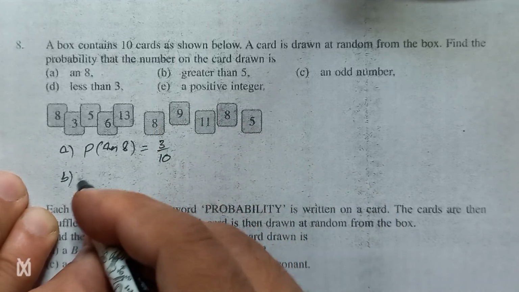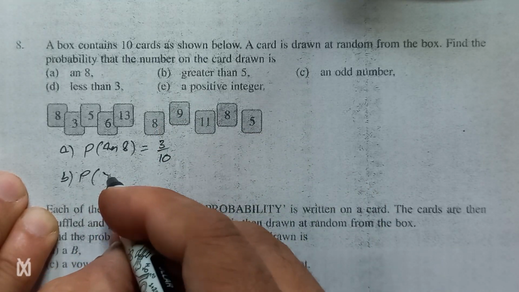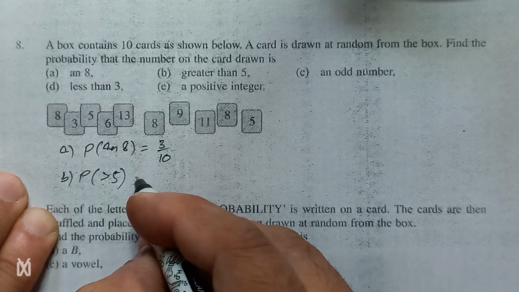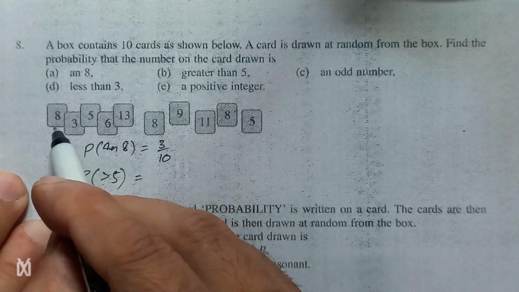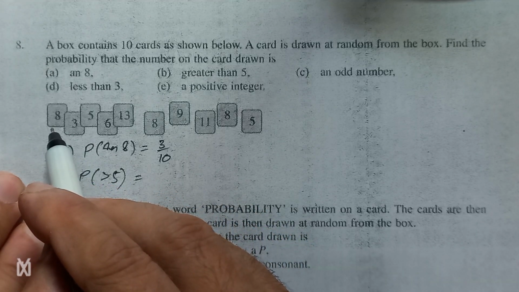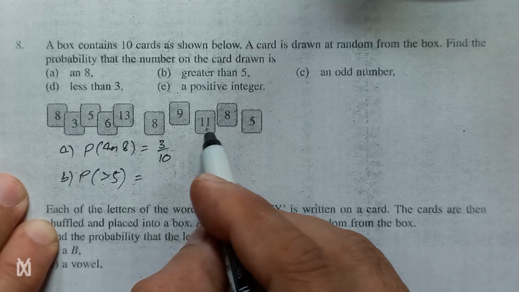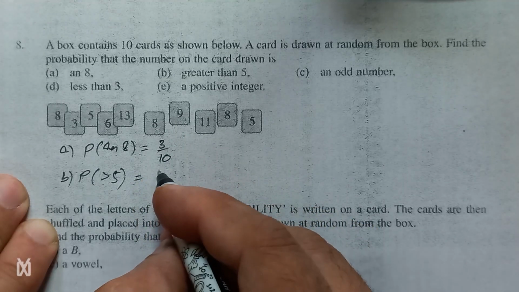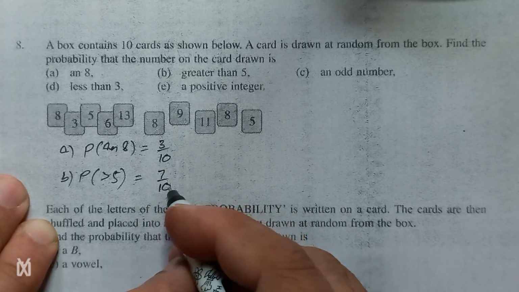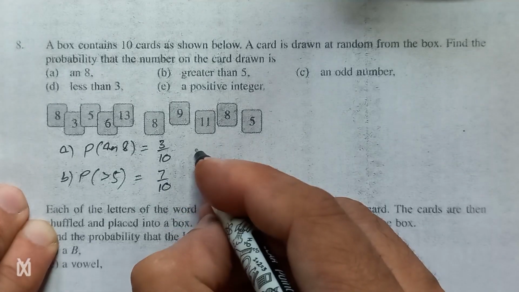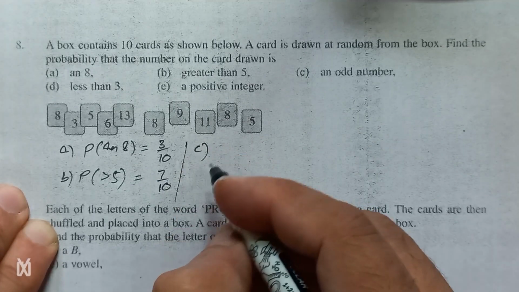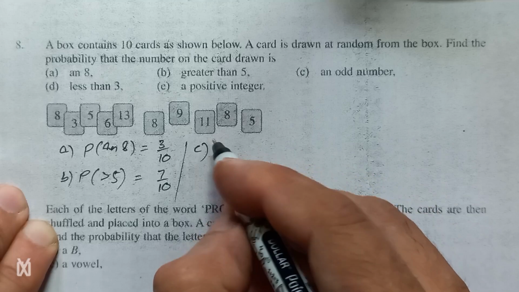B part is greater than 5. Probability of greater than 5. So greater than 5, 1 card is favorable. 2, 3, 4, 5, 6, 7 cards are favorable, and total are 10. So this is the probability of B part. C part is an odd number.